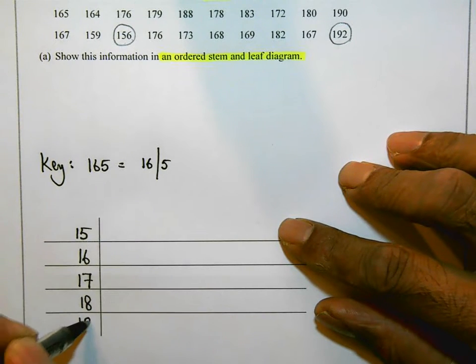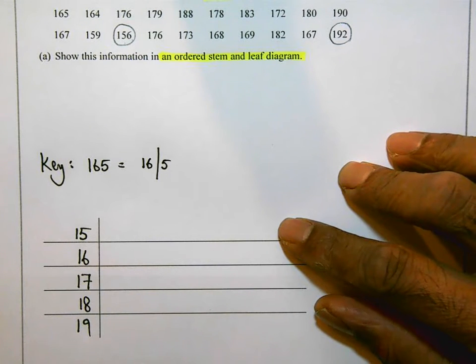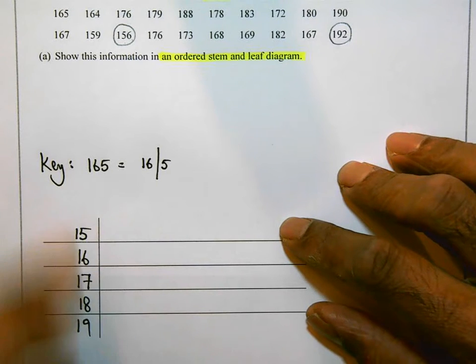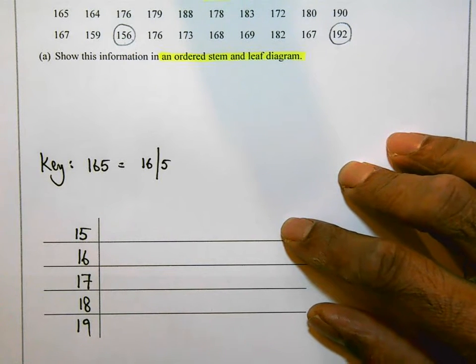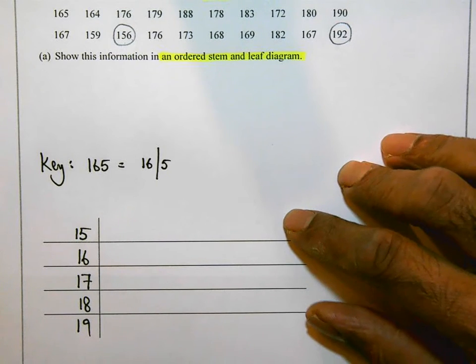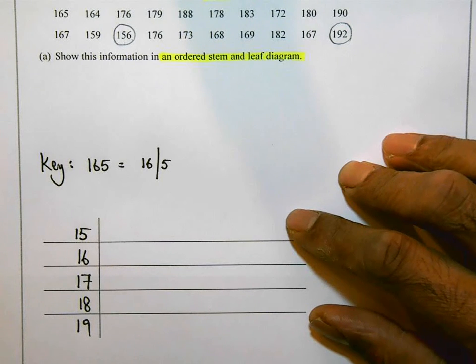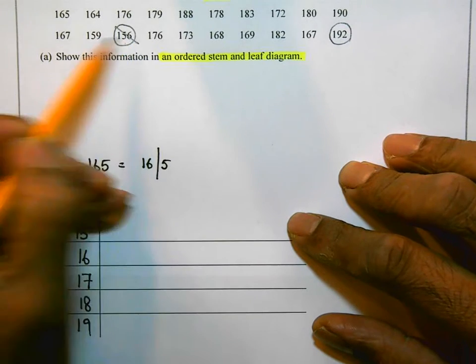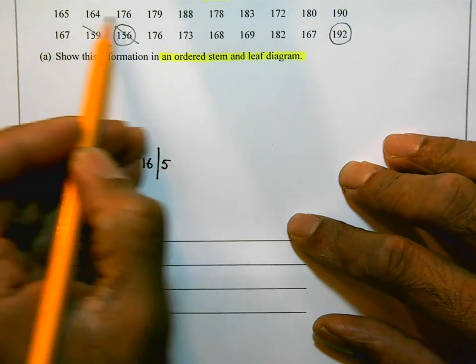Looking at the first one, the 150s, I have 156 as my smallest number. I can see 159. I can't see anything else in the 150s, so I'm just going to do 6 and 9.